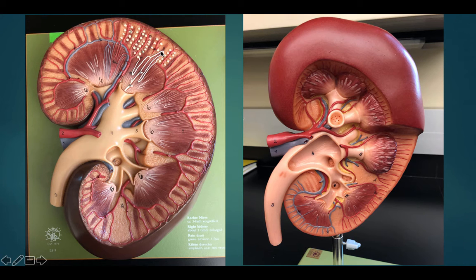And then in terms of the renal medulla, some anatomy that you should know are these renal pyramids. These are triangular looking structures. Here's a renal pyramid, here's a renal pyramid. And these are where most of your tubules are running through, and eventually the collecting duct will dump into this portion here called the minor calyx and then into the major calyx.